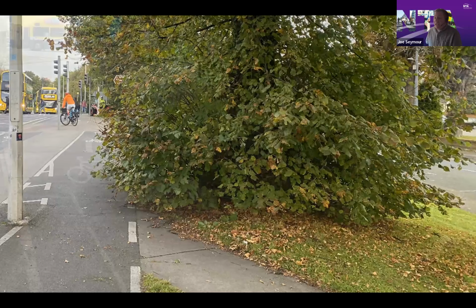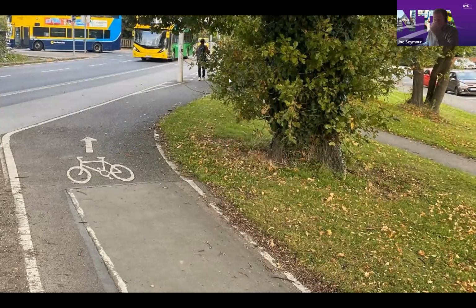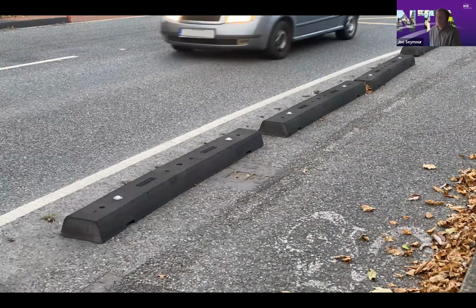You can just about see it here, but the height of the tree sticking out over the cycle track is below the height of a cyclist. The cyclist ends up going around it rather than going underneath it. So it's something that needs to be picked up on infrastructure. And over the last few years, we've put in loads of rapid build infrastructure, and it needs maintenance.